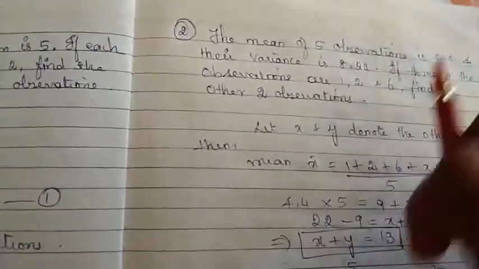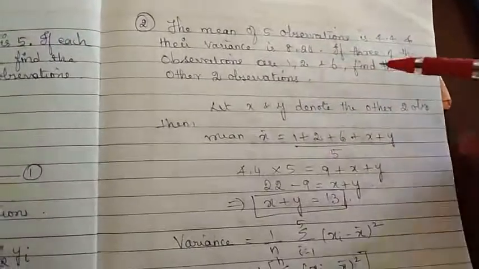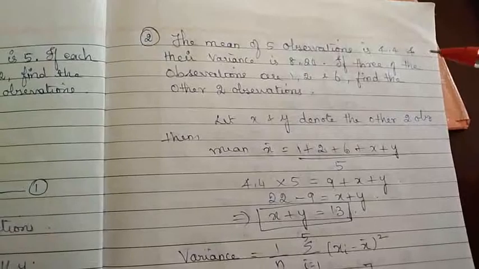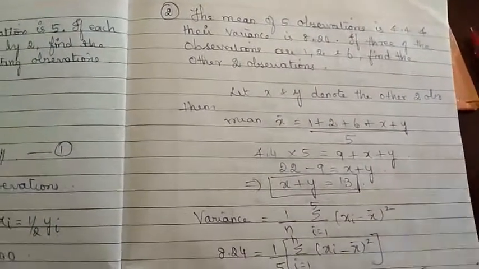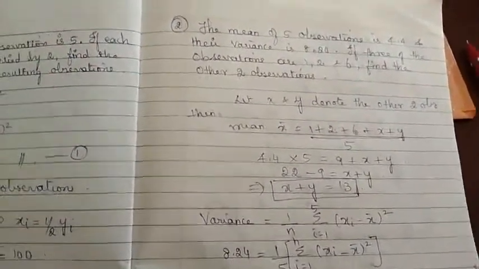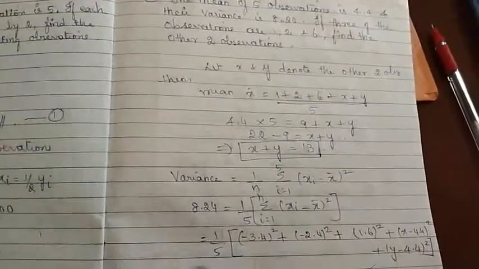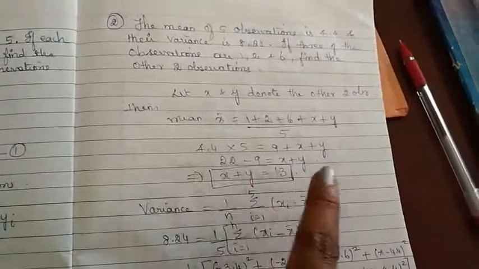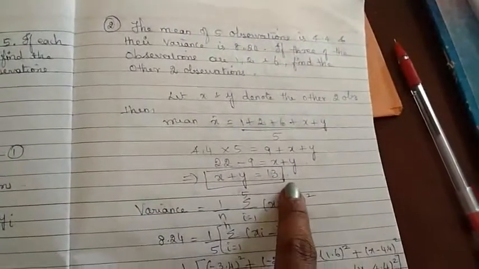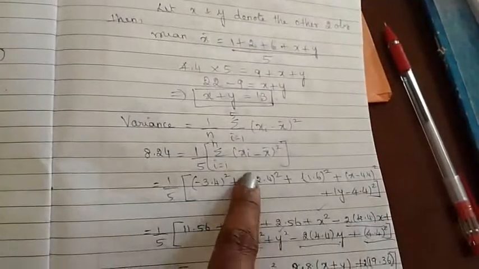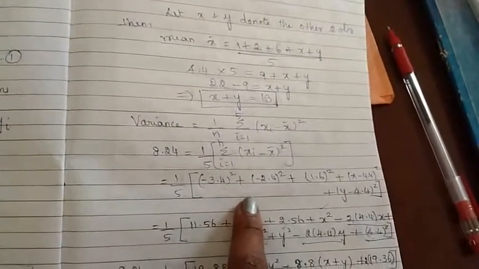Another type of problem is: the mean of 5 observations is 4.4 and their variance is given. If 3 of the observations are 1, 2 and 6, find the other 2 observations. So how will you do this? Let x and y be the other 2 observations. Then the mean is given in the question, and multiplying, we will get a relation in x and y. Similarly, variance is given. So use the variance formula again, right?